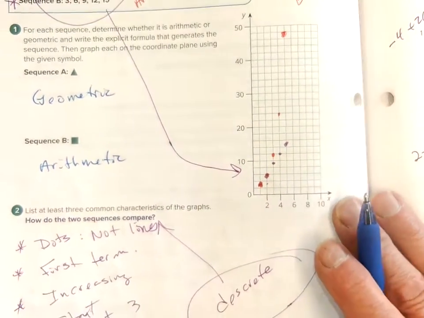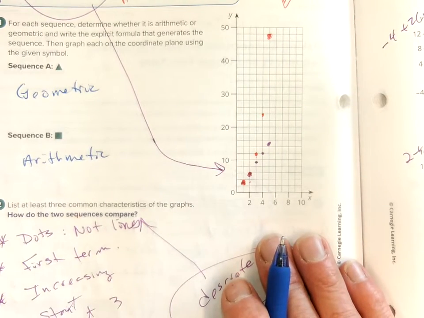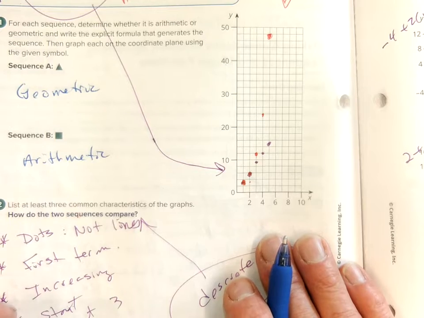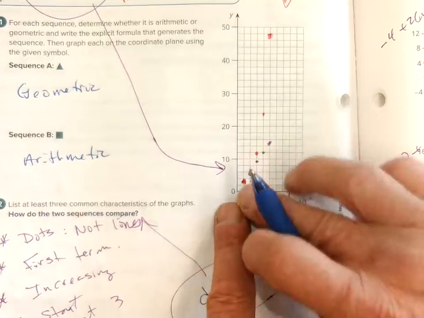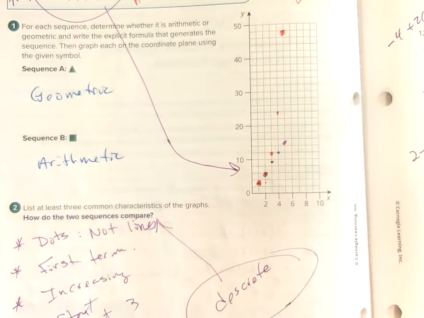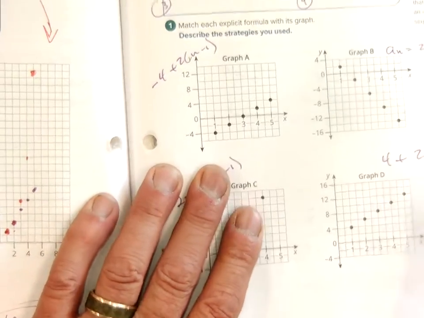Now what makes them the same? They're both discrete because you don't connect the dots. They both have a first term. They're both increasing, and they both start out at 3. That's what they have in common. But then from there, they're different: geometric, arithmetic.